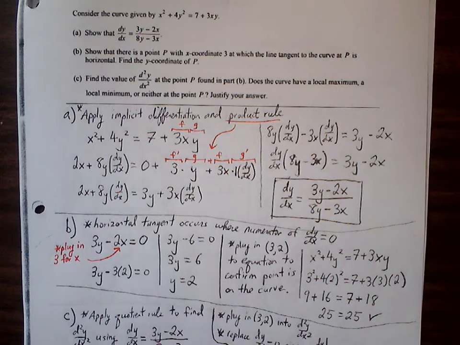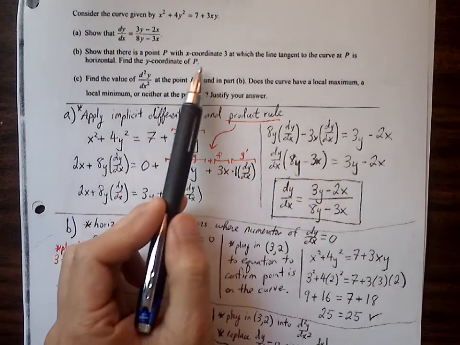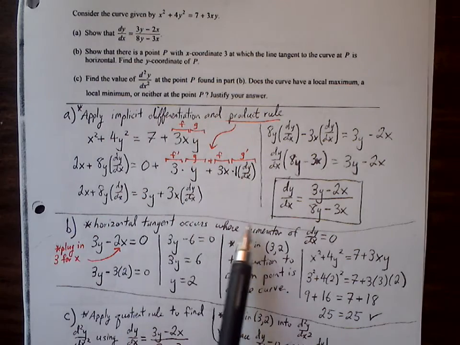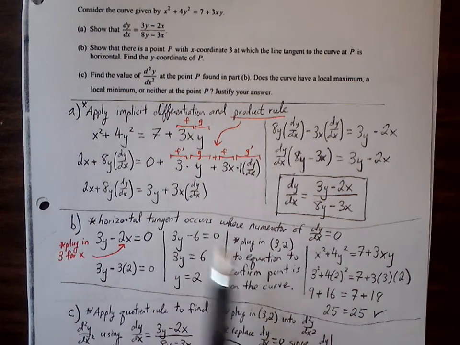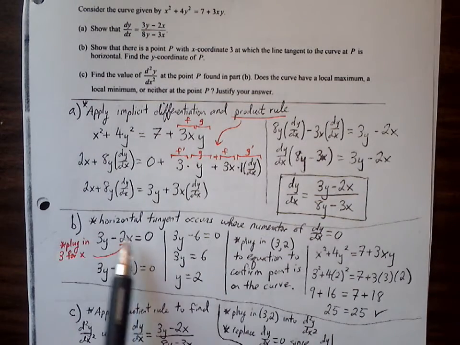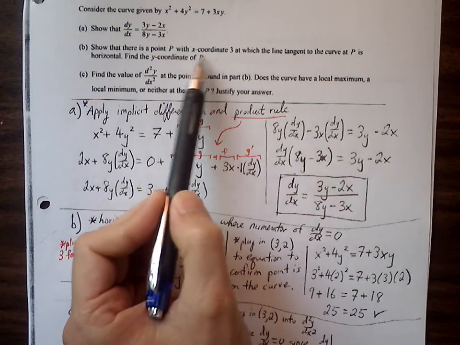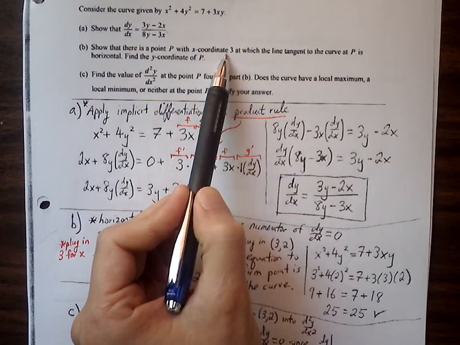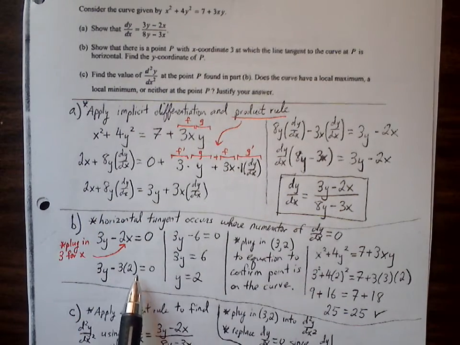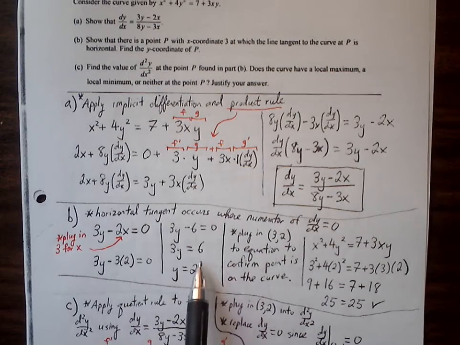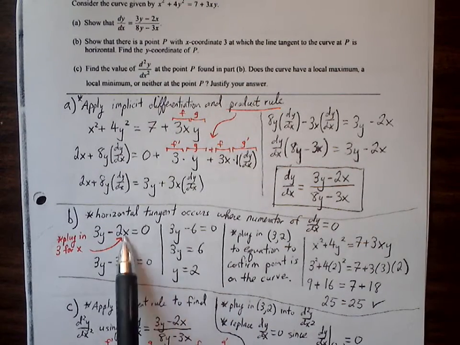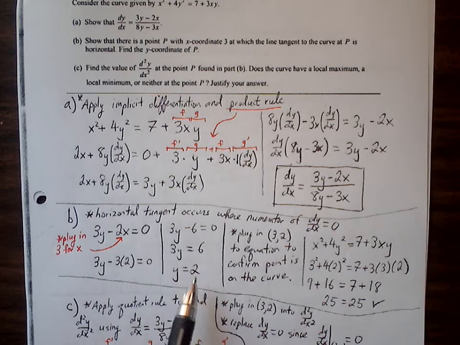Part B, show that there is a point P with x coordinate 3 at which the line tangent to the curve is horizontal. So horizontal tangent is going to occur where the numerator of dy dx equals 0. So we'll take the numerator portion, we set equal to 0, and it says with the x coordinate of 3, so we can plug 3 in for x, and we get 3y is equal to 6, so therefore y equals 2. So now we've located that exact ordered pair. That ordered pair is going to be x value of 3 and y value of 2.